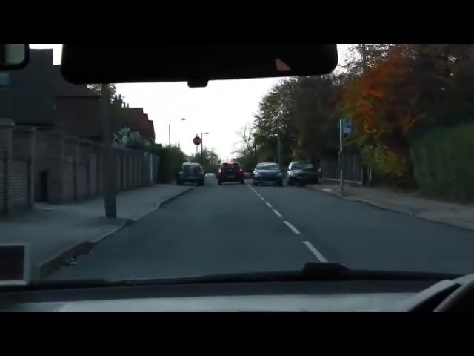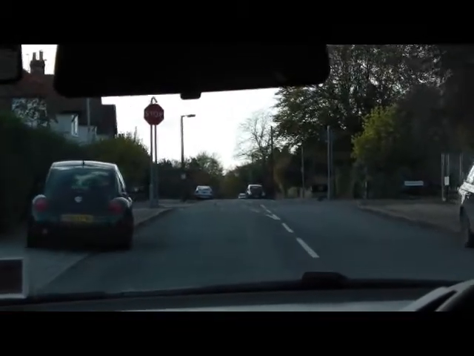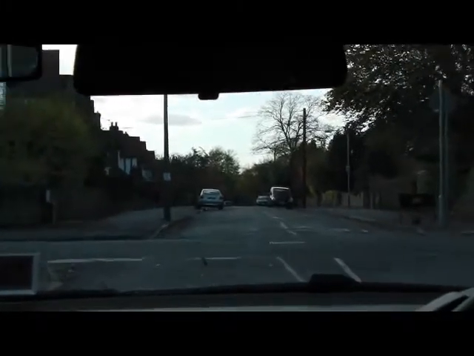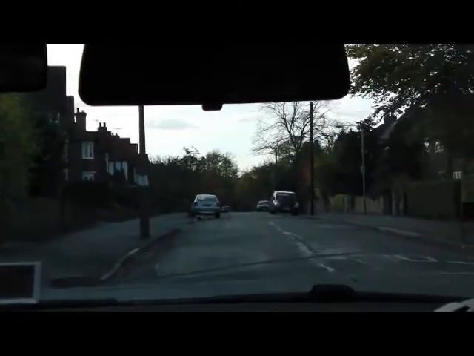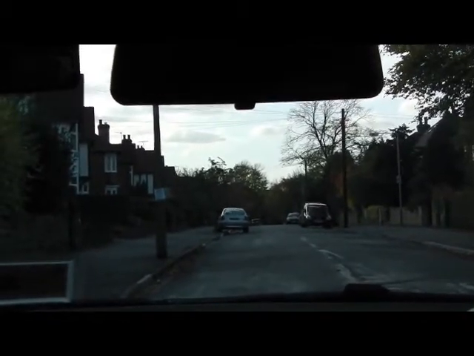I'm coming up to another crossroads where I'm going to turn right. You can see it's a stop line with a stop sign, so I must stop. So it's mirrors and signal. And then coming to a stop at the line in a position where I can see both ways. Now I can check that it's cleared, and it is. So making the turn.